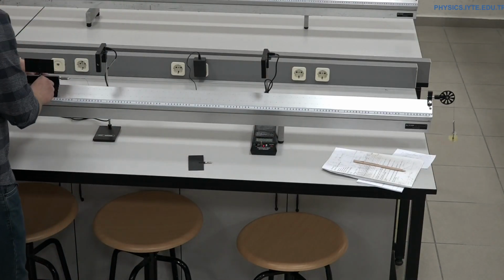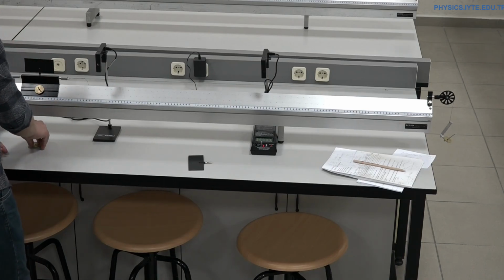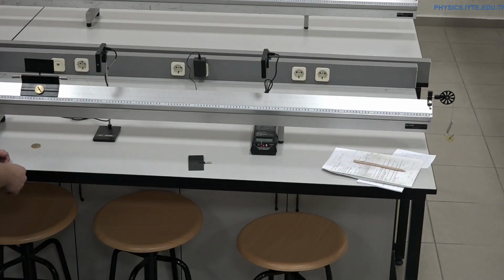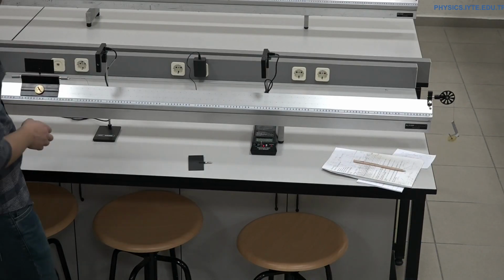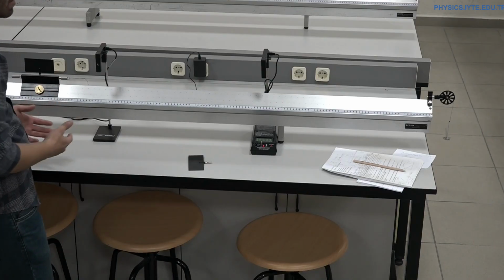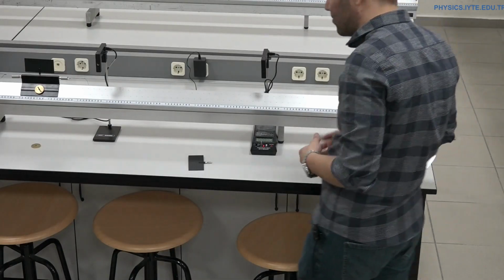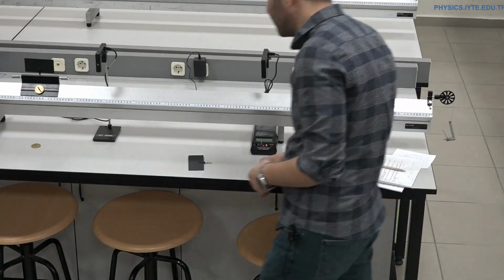Now I will take 20 grams off the glider, which makes it 250 grams, and I will repeat the experiment. But what I expect, since the mass is decreasing, is a faster acceleration. So let's run it and see.